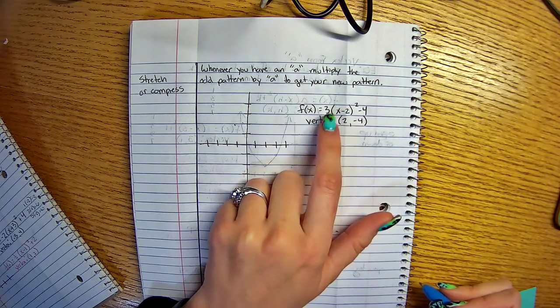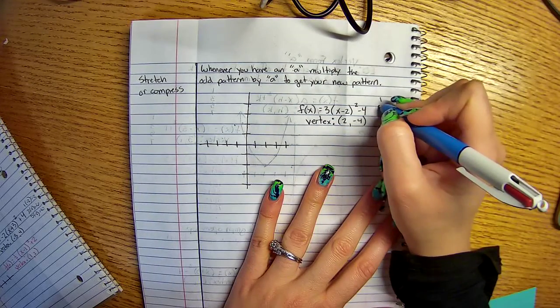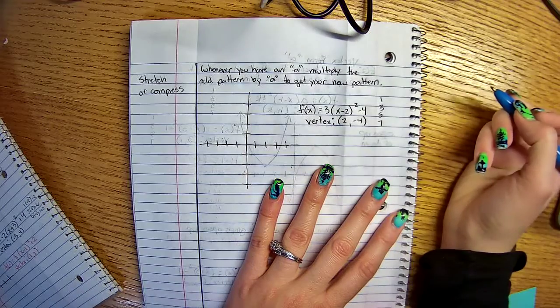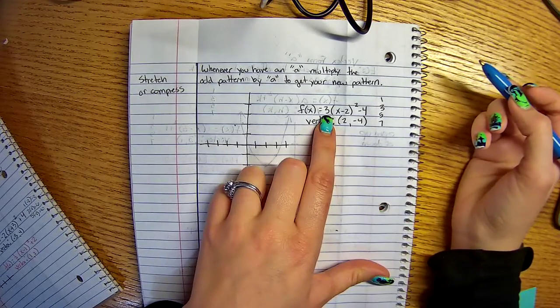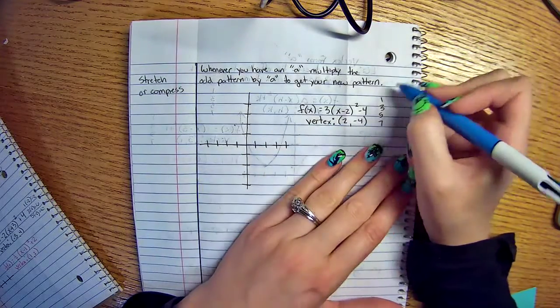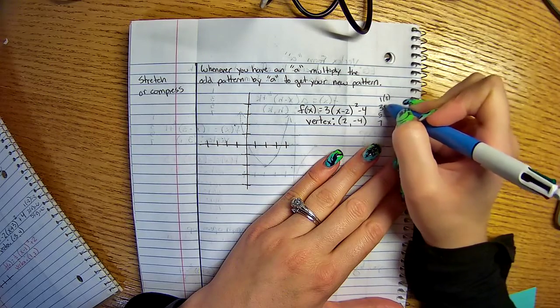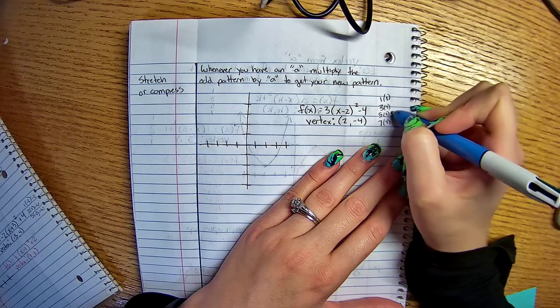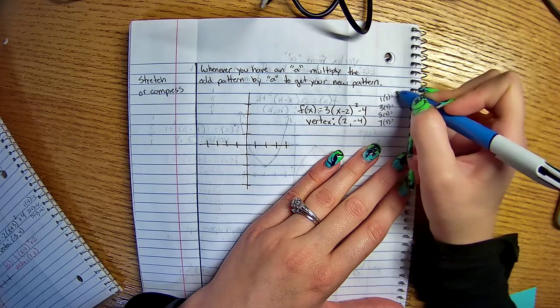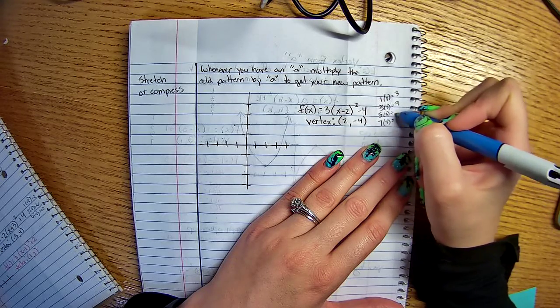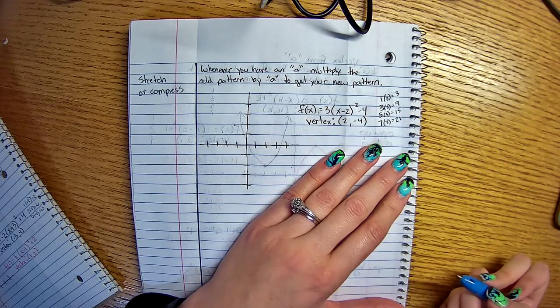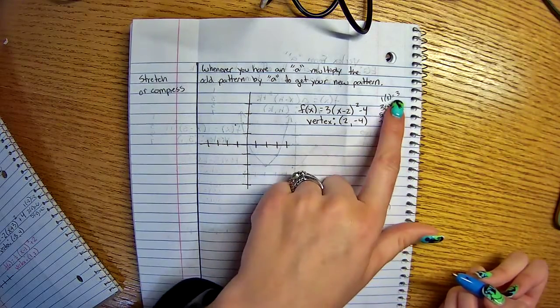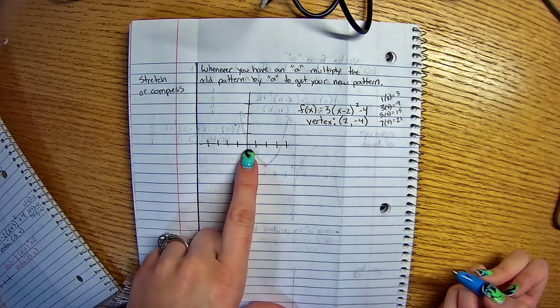So now is my A. So I'm going to take my normal 1, 3, 5, 7 pattern, but I'm going to multiply it by A, which is my number in the very front, which is a 3. So multiply each of these by 3, and this is your new pattern. 3, 9, 15, 21.